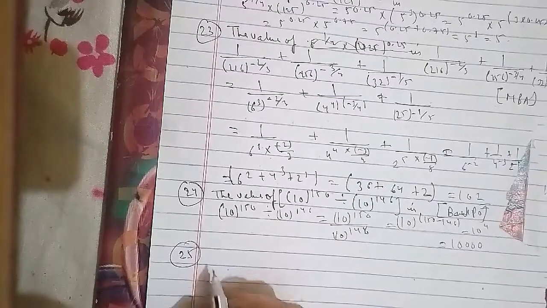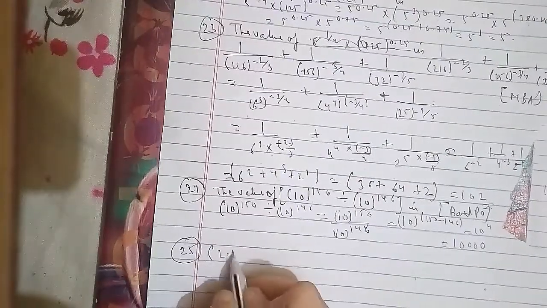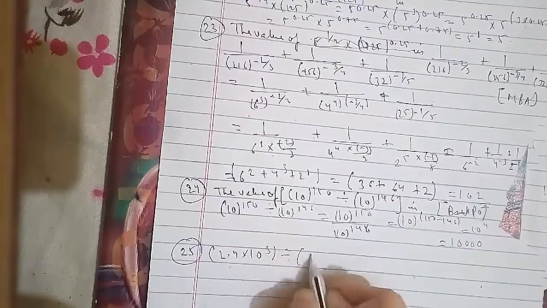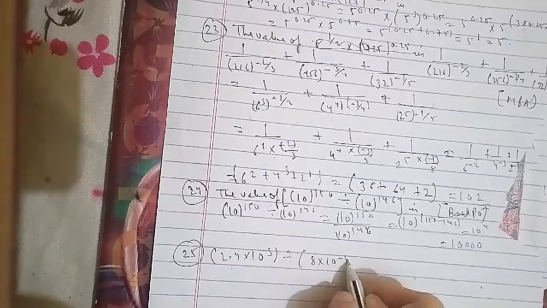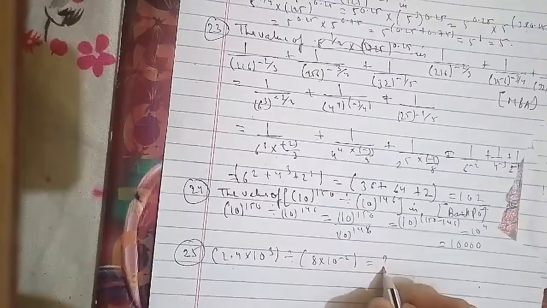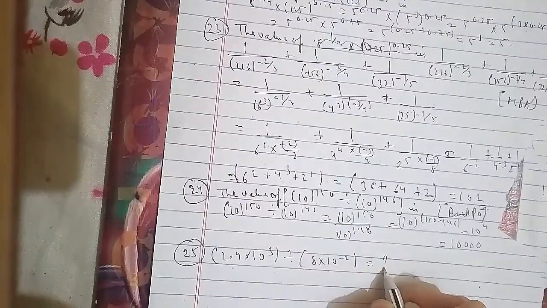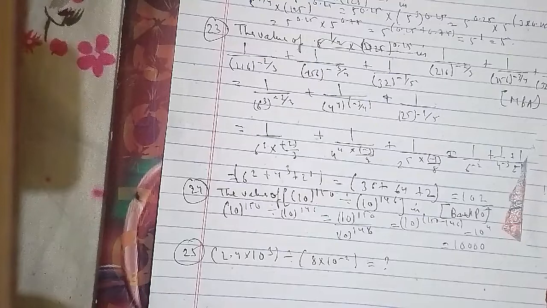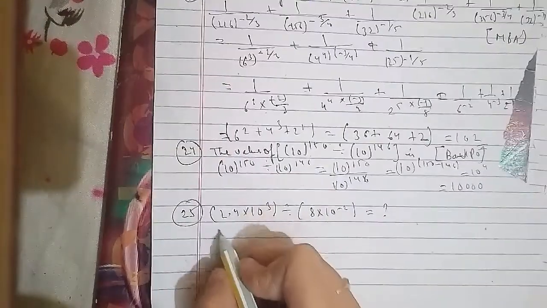2.4 × 10^3 ÷ 8 × 10^-2 equals 24 × 10^2 upon 8 × 10^-2, which equals 3 × 10^4. That we have as an answer here for the same.